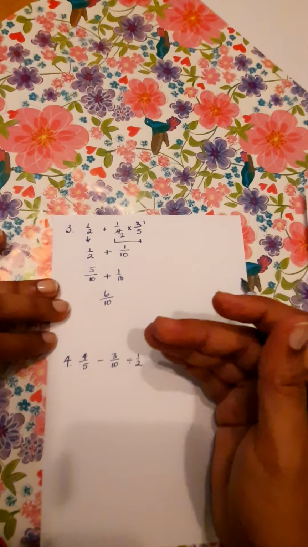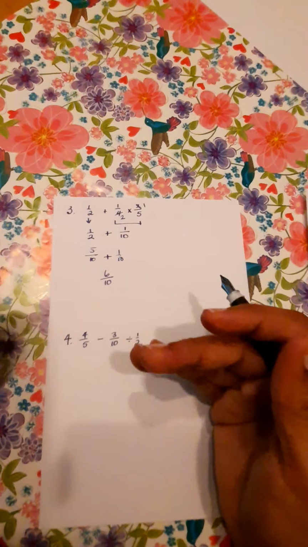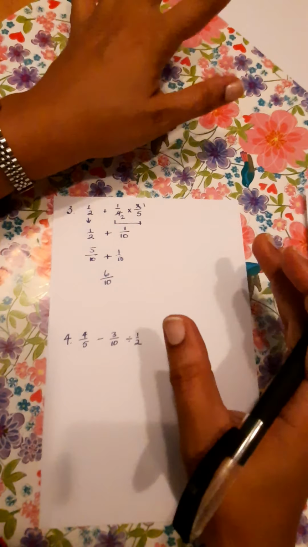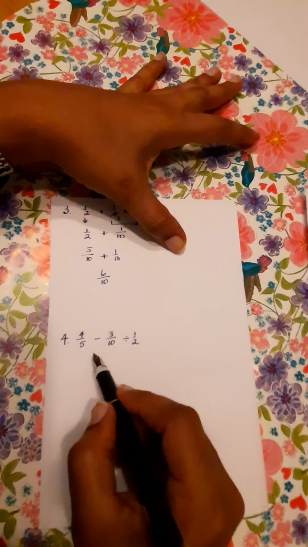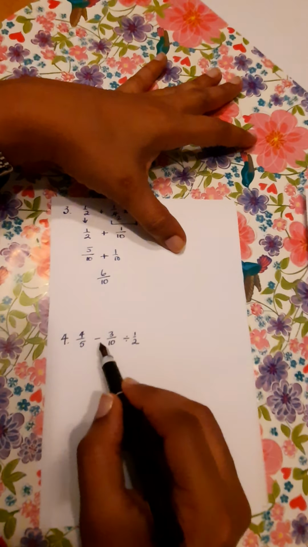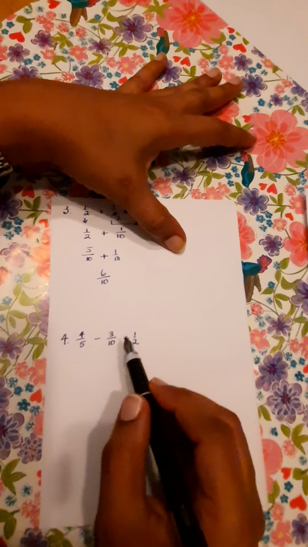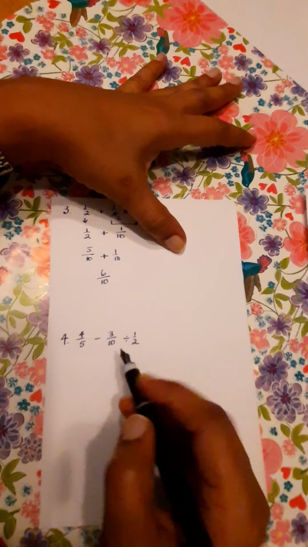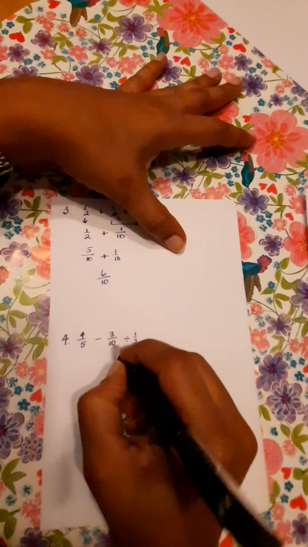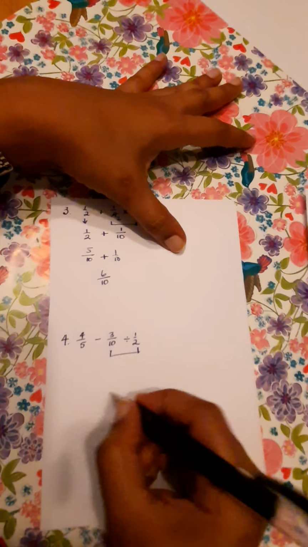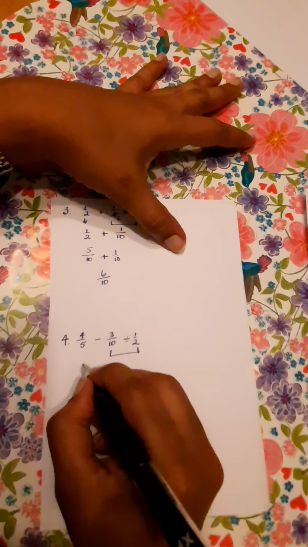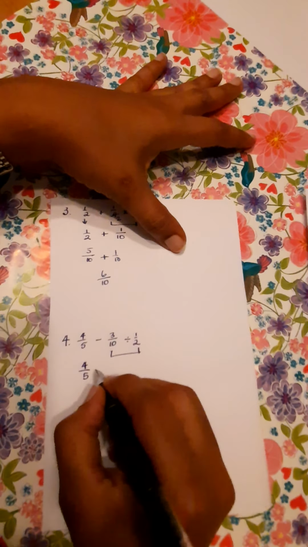All right. So in all of these, the first thing you want to do is realize, okay, using BODMAS, what should I do first? So example 4, 4/5 minus 3/10 divided by a half. What do we do first? We have to do the division first. So I'm going to bring down my 4/5 because I'm not working with that as yet.